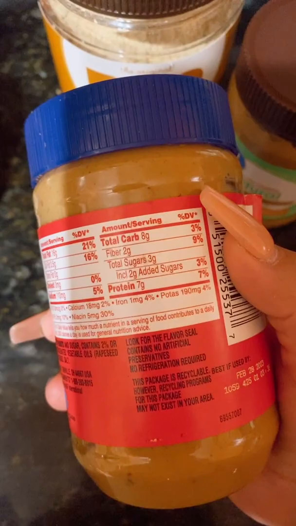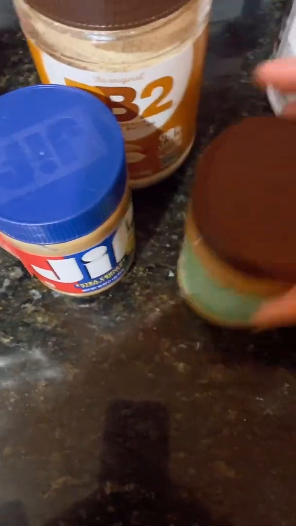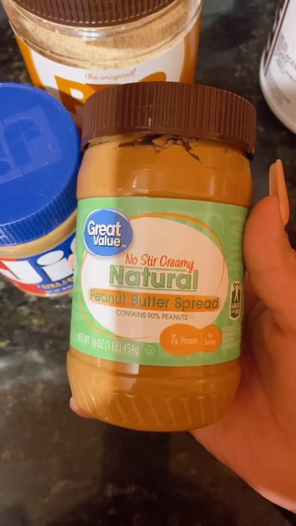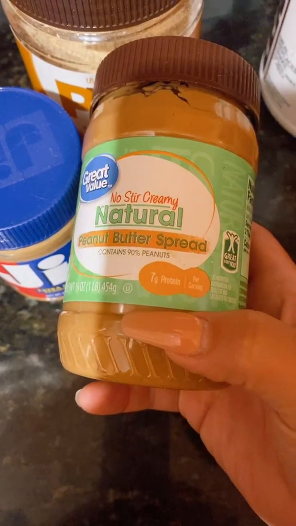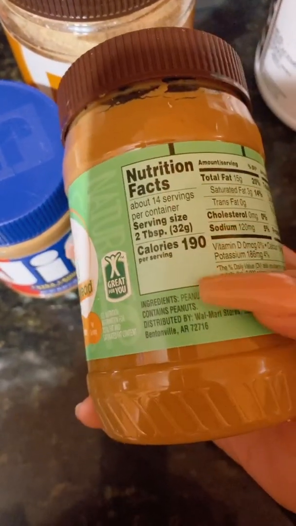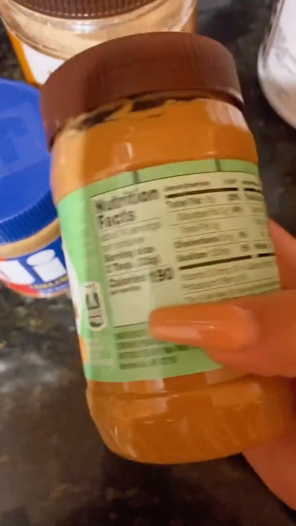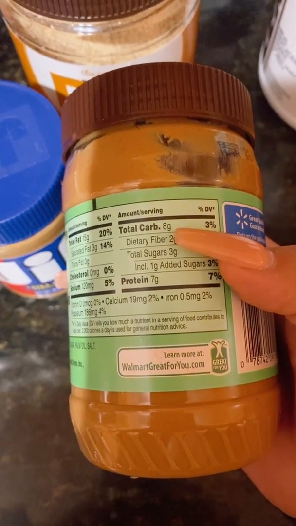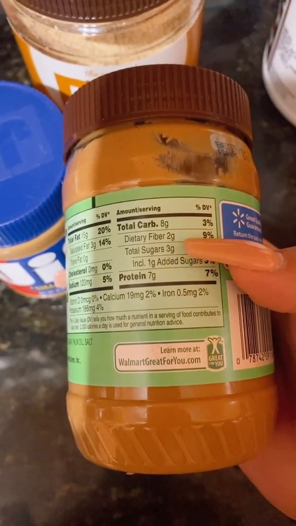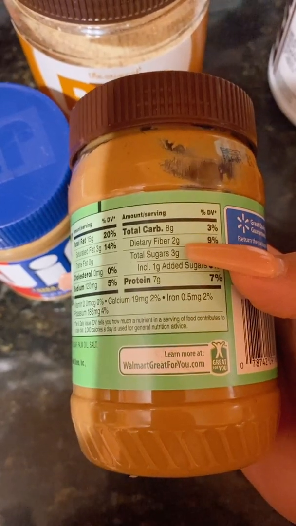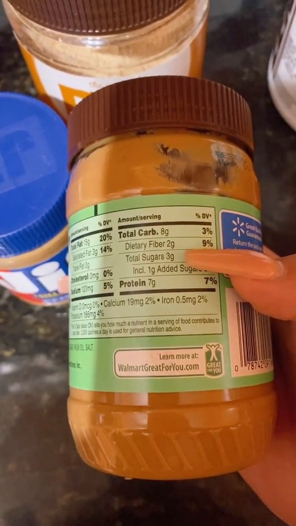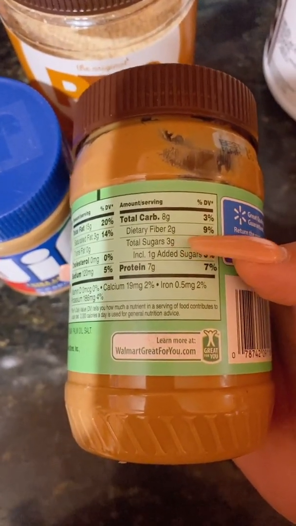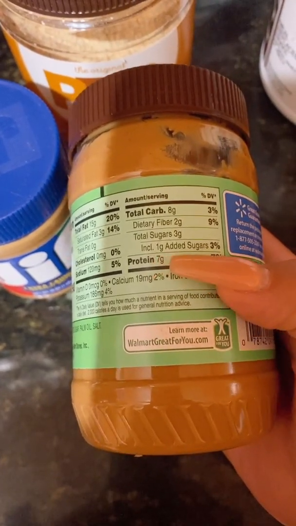Okay. So as you can see that one, and now we're going to compare to this one. This is the Walmart brand. It is supposedly natural, supposedly healthier, and it also has 190 calories like this one. And as you can see here, the carbs is the same, 8 grams. And you subtract the dietary fiber, so 8 grams minus 2, which would be 6 grams of carbs. As you can see, this one has 3 grams of sugars, and they still add 1 gram of sugar.